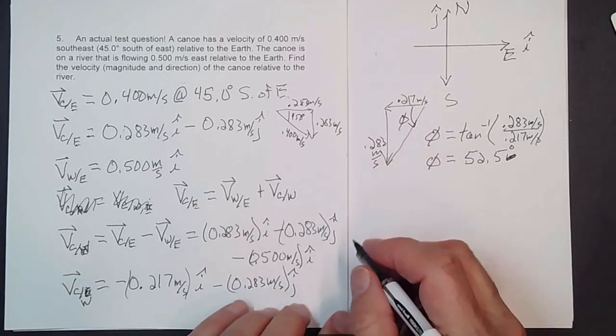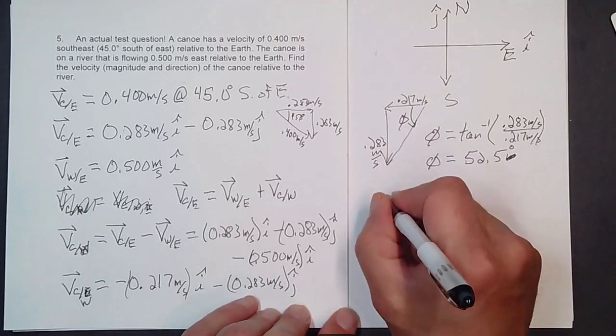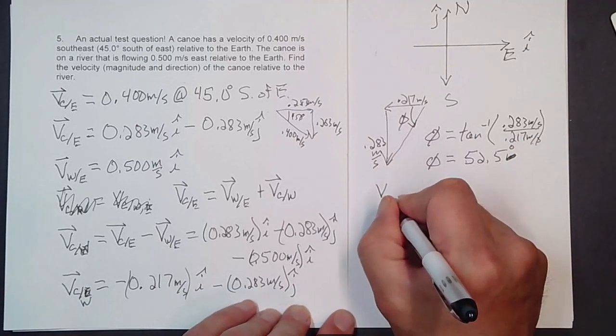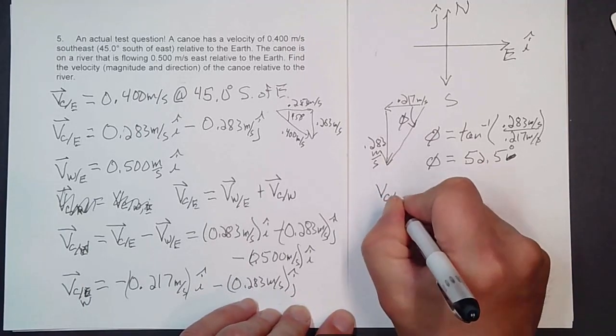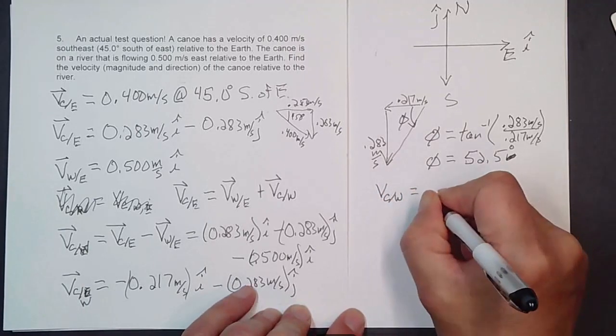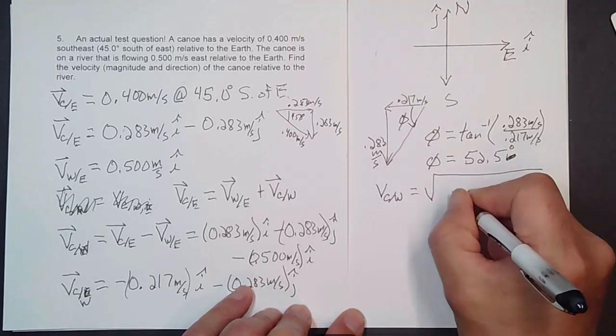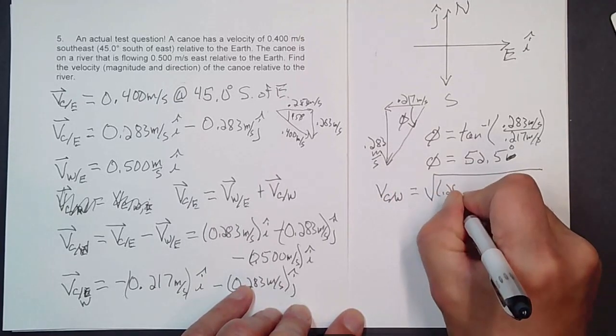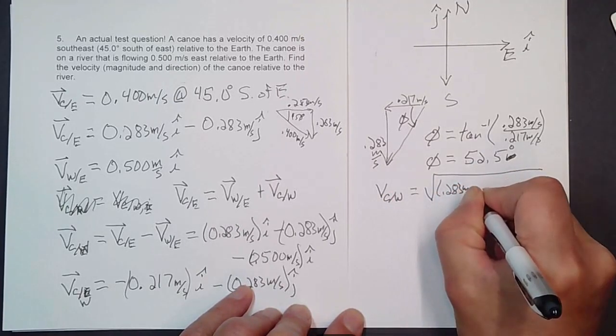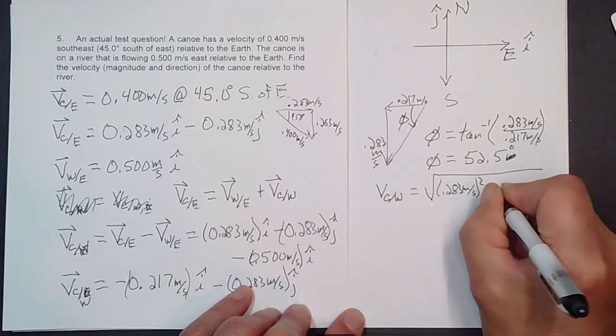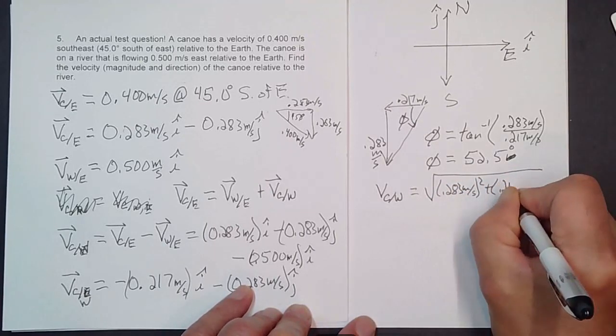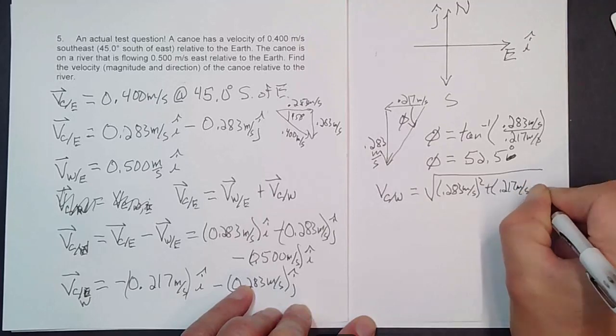Figuring out the magnitude of this, the velocity of the canoe relative to the water is going to be the square root of 0.283 meters per second squared plus 0.217 meters per second squared.